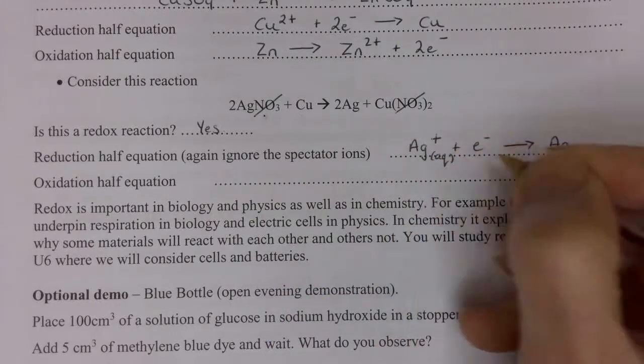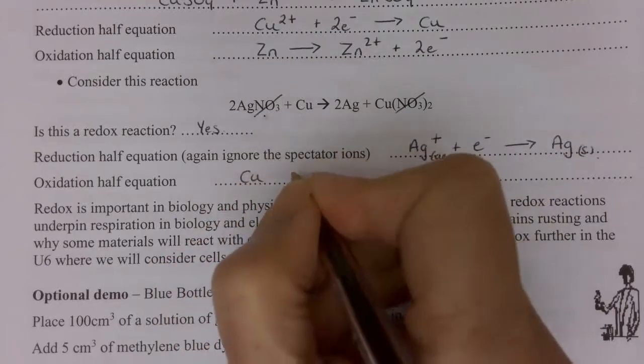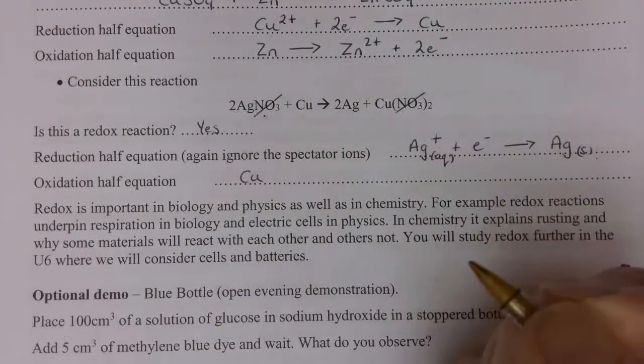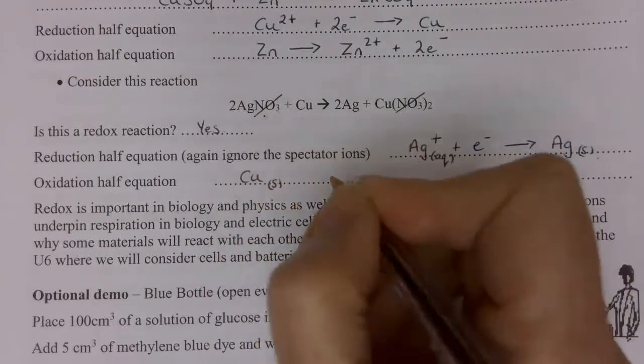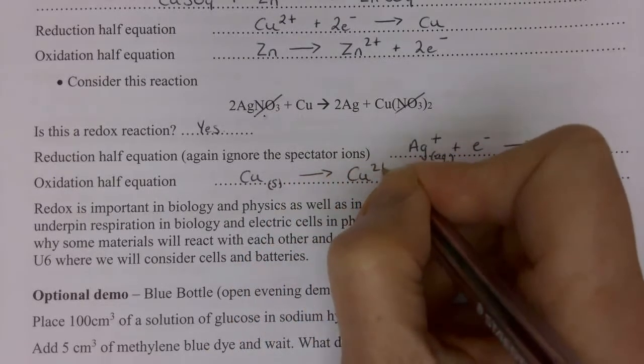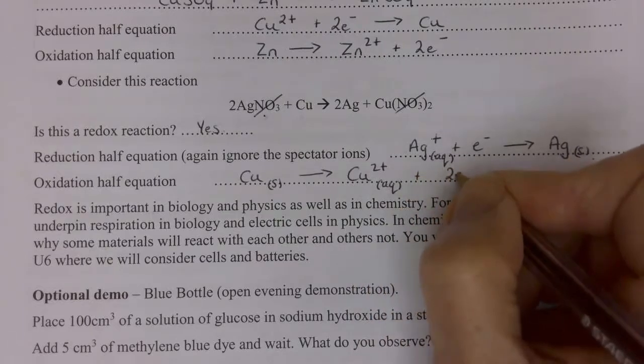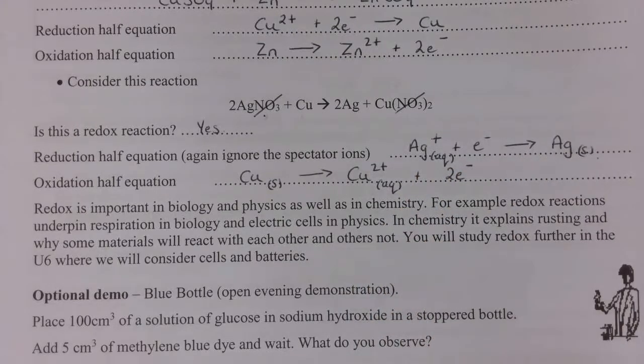So I should put the state symbols on that. And the copper is being oxidized because the copper is going from copper metal, solid, going to Cu 2+, which is part of solution, and it's losing those 2 electrons.